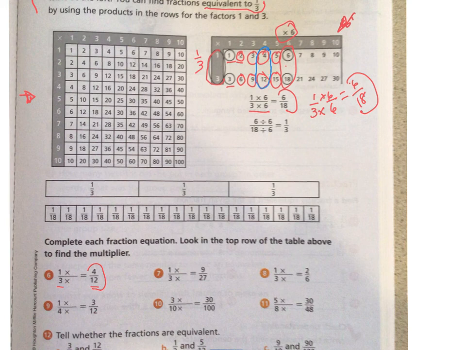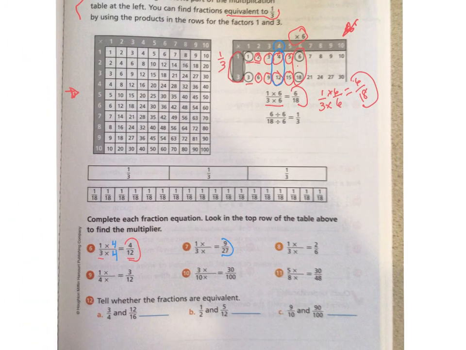So when you get to the correct one, they want you to look up and say what your multiplier is. So it's in the 4 column, so I know that I have to go 1 times 4 on the top and 3 times 4 on the bottom. And that gives me my answer of 4/12. Okay, so you're figuring out what the multiplier is. Okay, and they're always going to give you the end number, but you need to find it on the chart. Okay, let's do one more of those, guys.